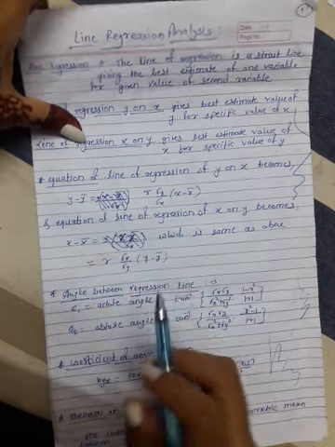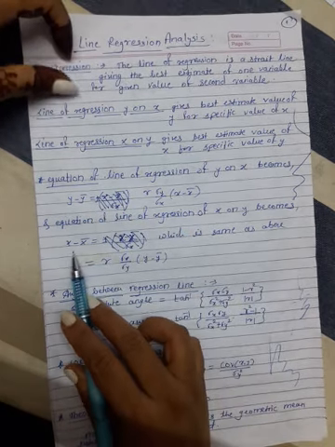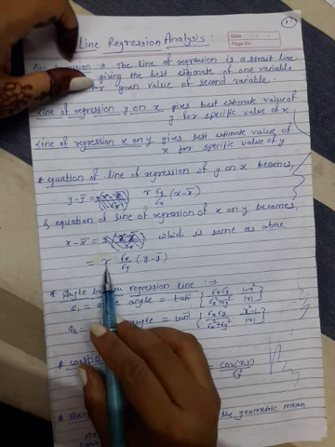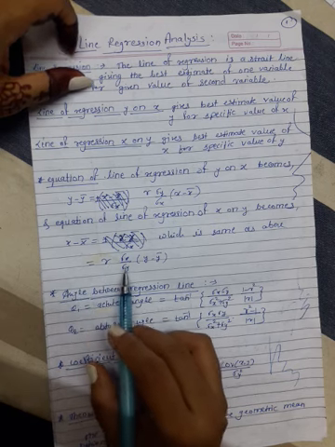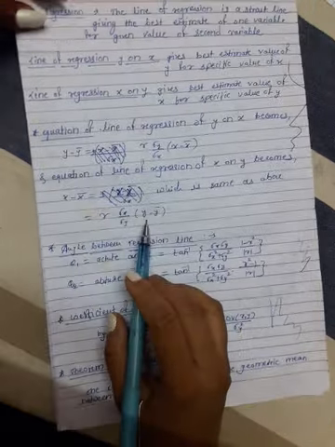And similarly, for x on y, just replace y by x here, and r as it is: x minus x bar is equal to r into sigma x upon sigma y, into y minus y bar.